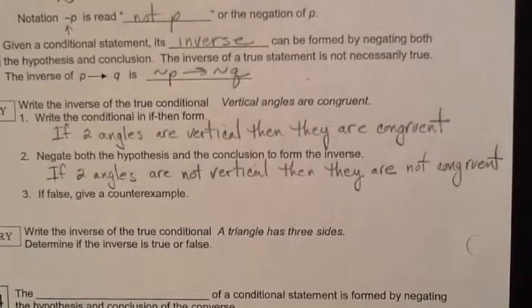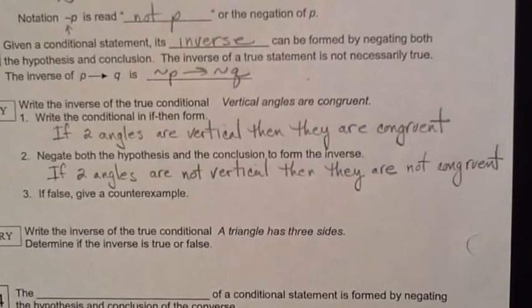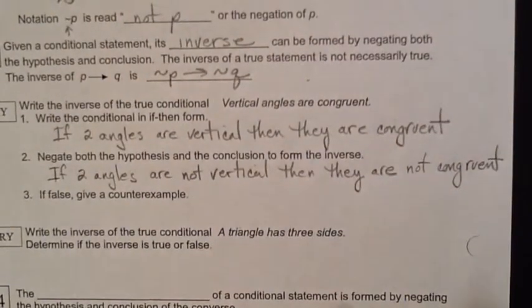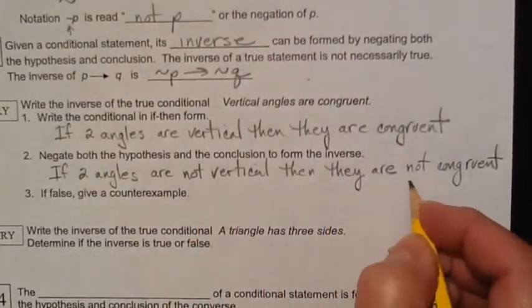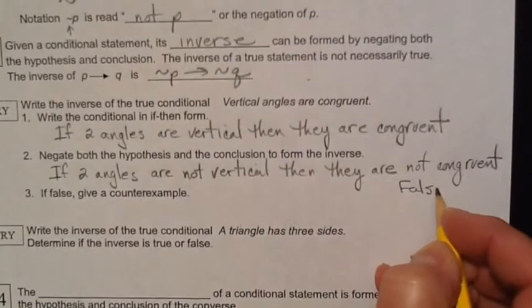Go ahead and pause the video, determine whether or not that inverse is true or false, and if false, give a counterexample. Okay. This is in fact a false statement.